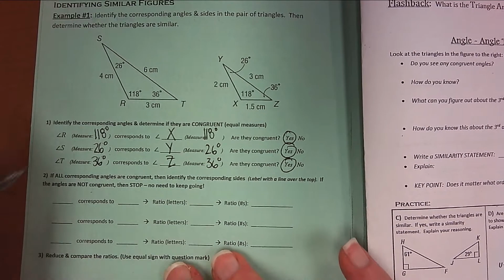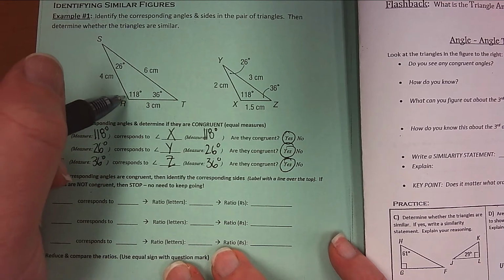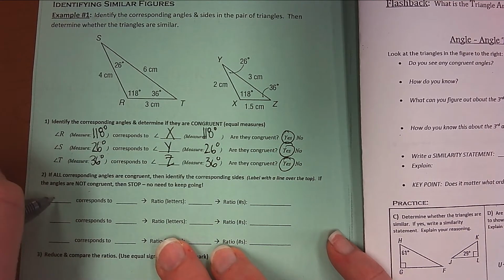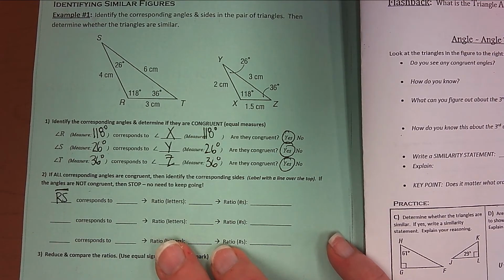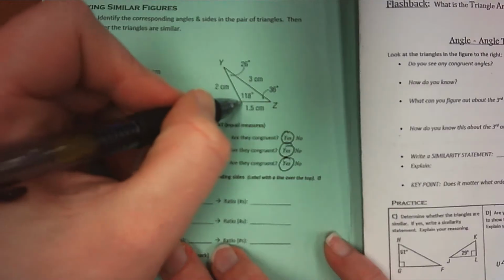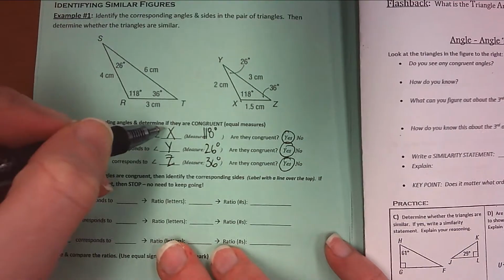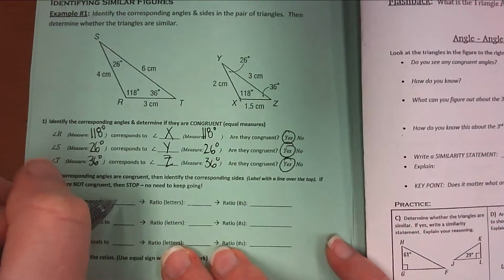And so I'm going to start with side RS. RS gets a line above it that shows that this is side RS or line segment RS. It corresponds to, remember that order matters, so because R corresponds to X and S corresponds to Y, we would say XY in that order.